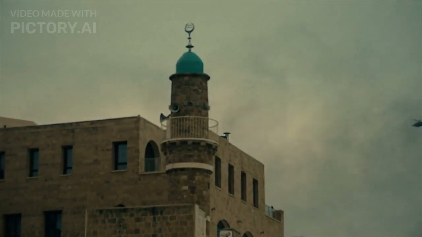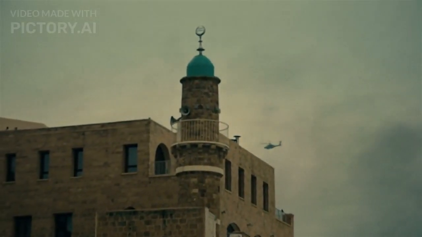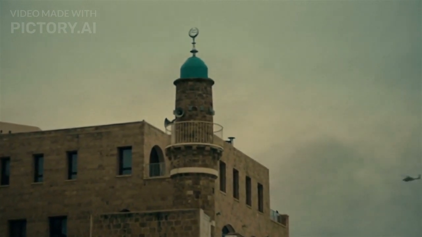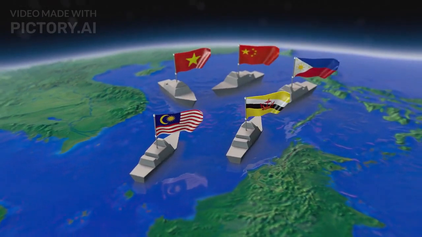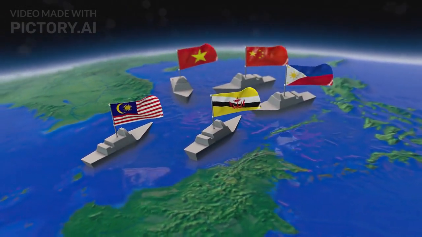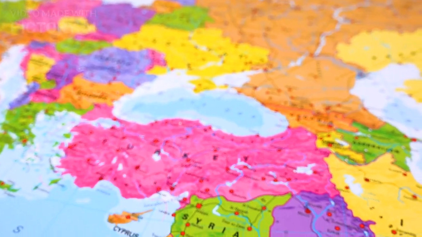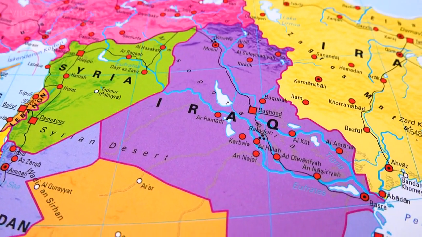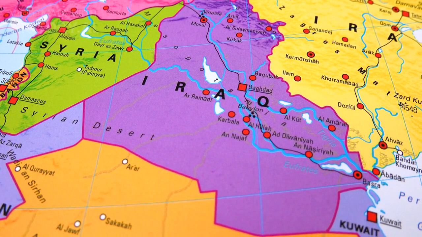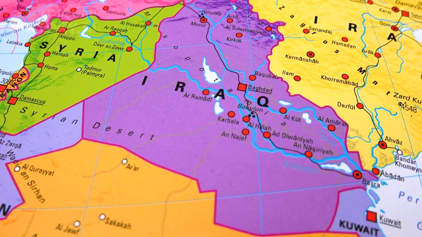To understand the Gulf War, we must first examine the political and historical context of the Middle East. The region has long been characterized by geopolitical rivalries, territorial disputes, and complex sectarian dynamics. In the late 20th century, one of the most significant flashpoints emerged: the rivalry between Iraq, led by Saddam Hussein, and Kuwait, a small but wealthy nation located to the south.